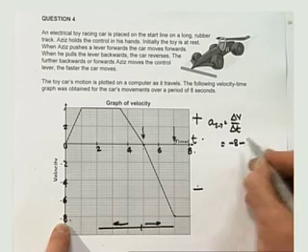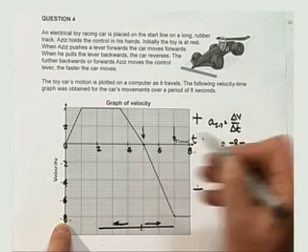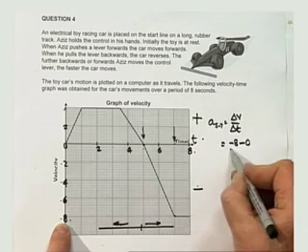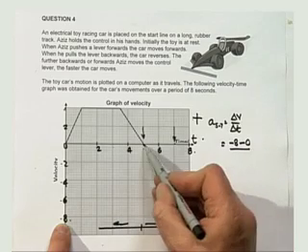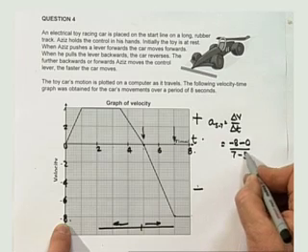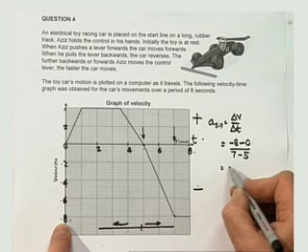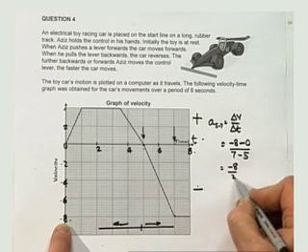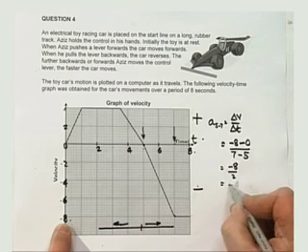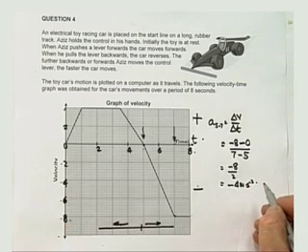And then we subtract the initial or the earlier velocity, which in this case is 0, very convenient. And the time taken, if we want to be quite correct, we'd say 7 minus 5. Delta t is the final time minus the initial time, which is minus 8 over 2, and that is equal to minus 4 meters per second squared.